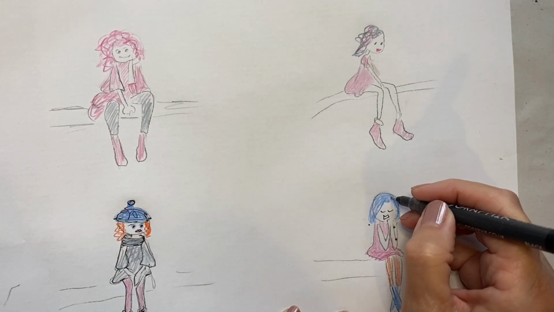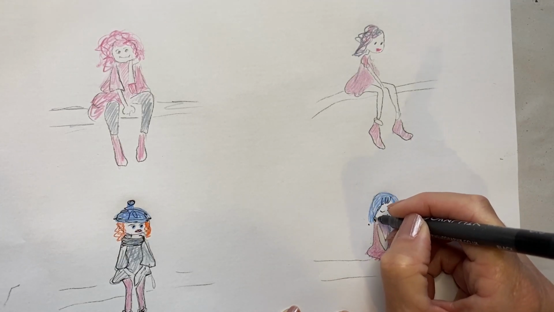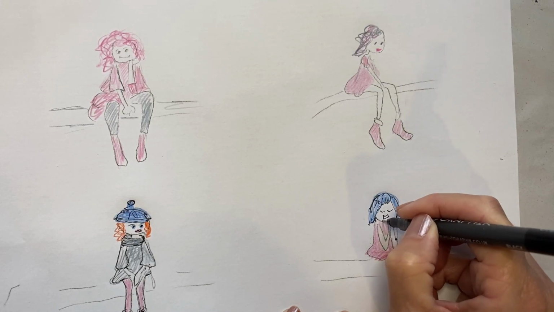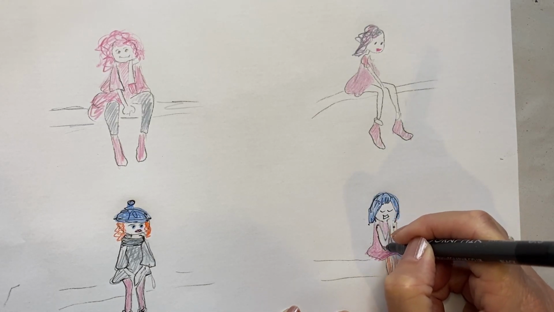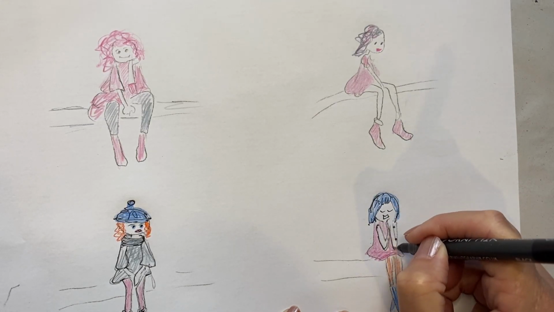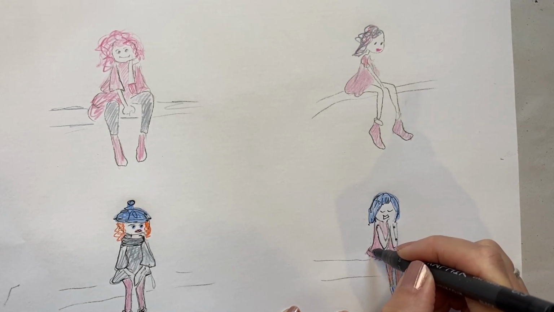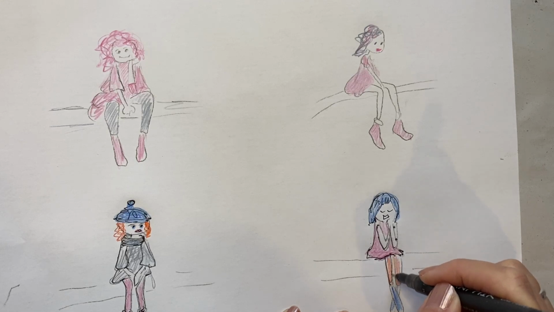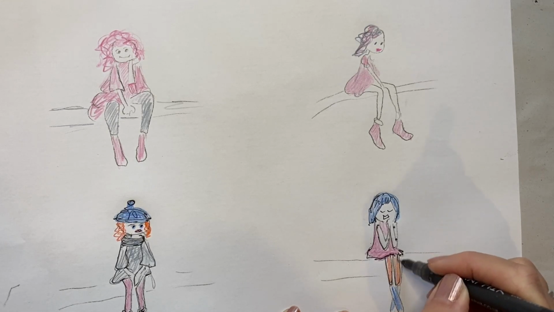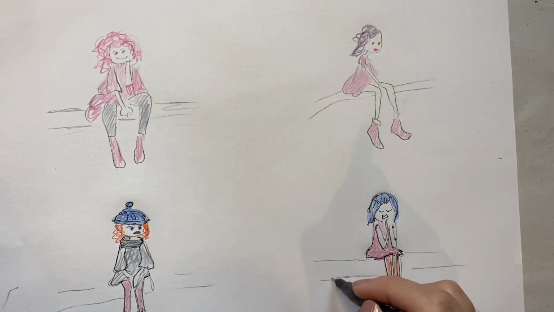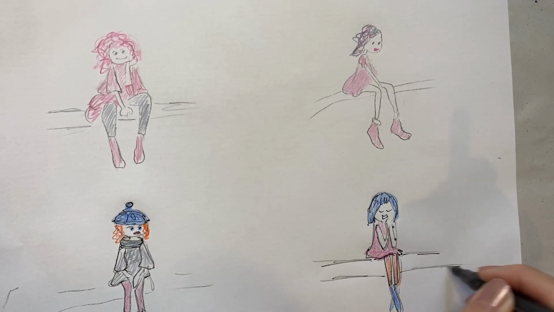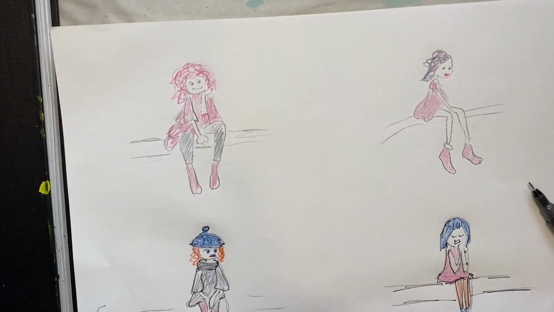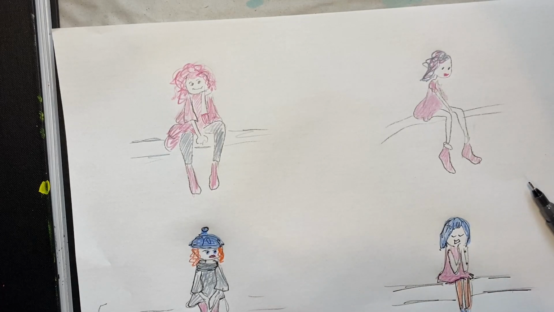And again, you can put different clothes on your characters. You can get them interacting with each other. But I wanted to have this idea of them all sitting on a bench or something like that. So there's some ideas. Let's go back to that earlier one.